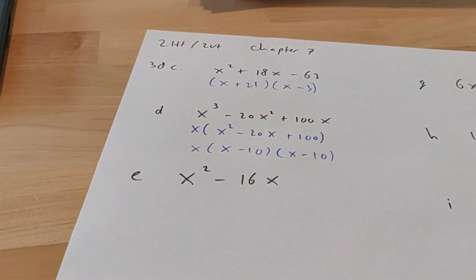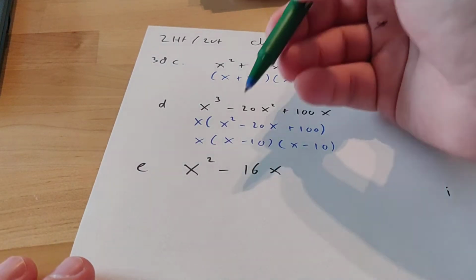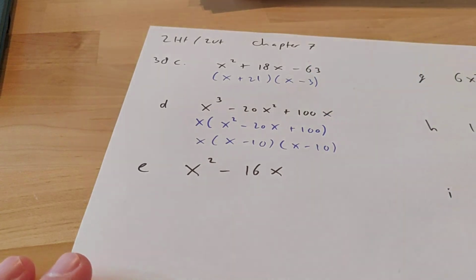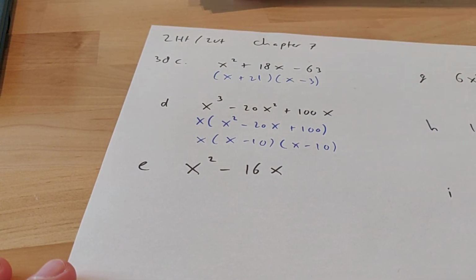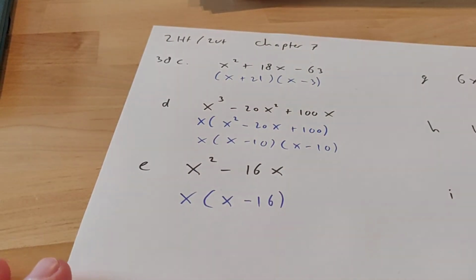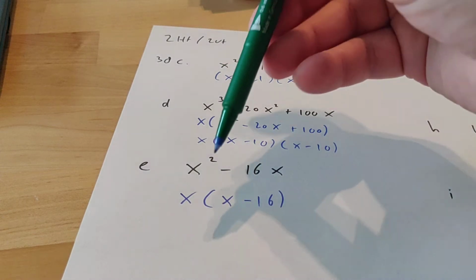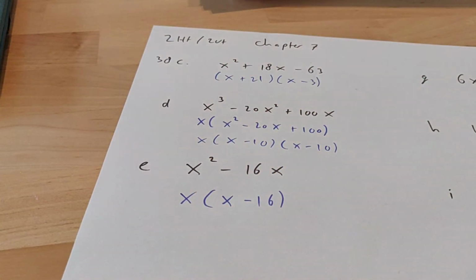Moving on to E, there we have x squared minus 16x. But there are only 2 things here now, so there's not a third thing. So you can't use the product sum method. So you just put the x in front of the brackets, and then here you have x minus 16. This is called putting the common factor outside of the brackets. Right? You put the x in front of it.